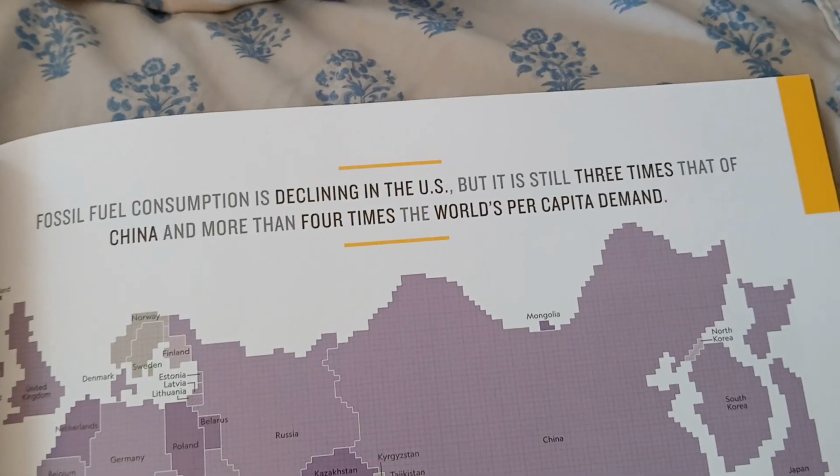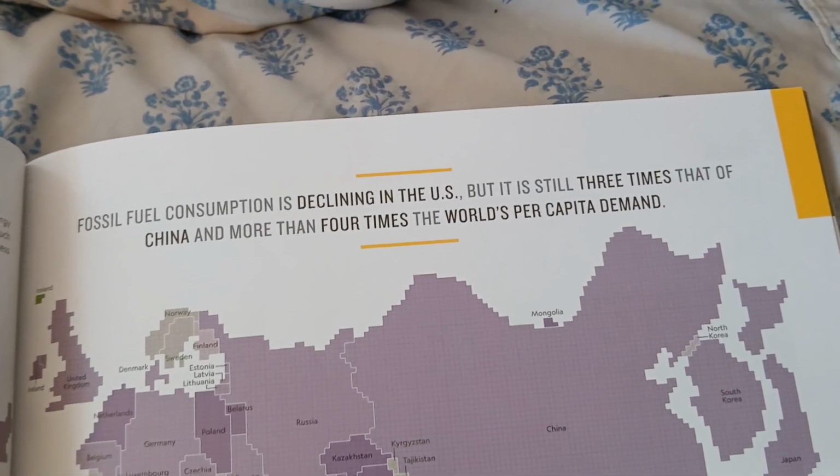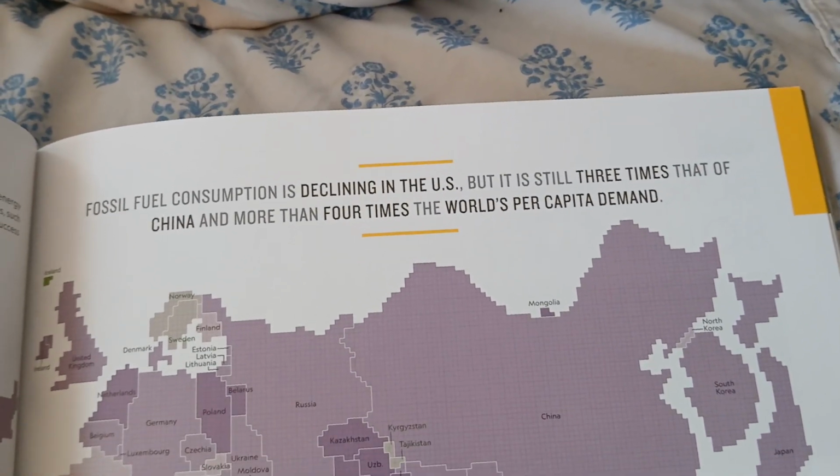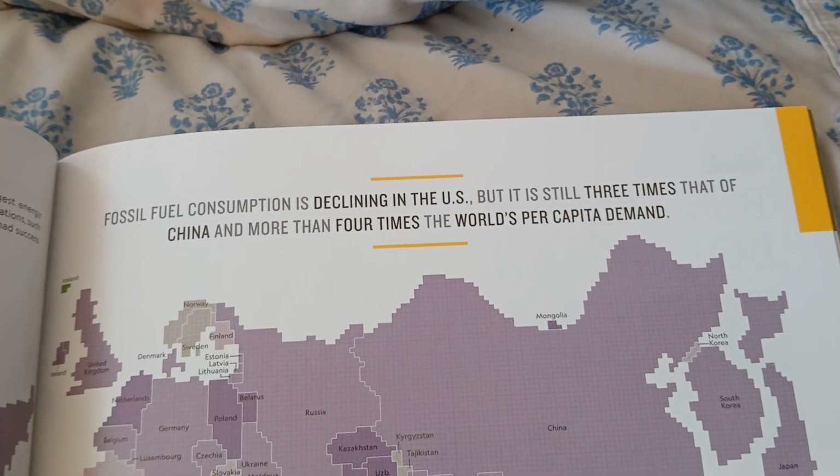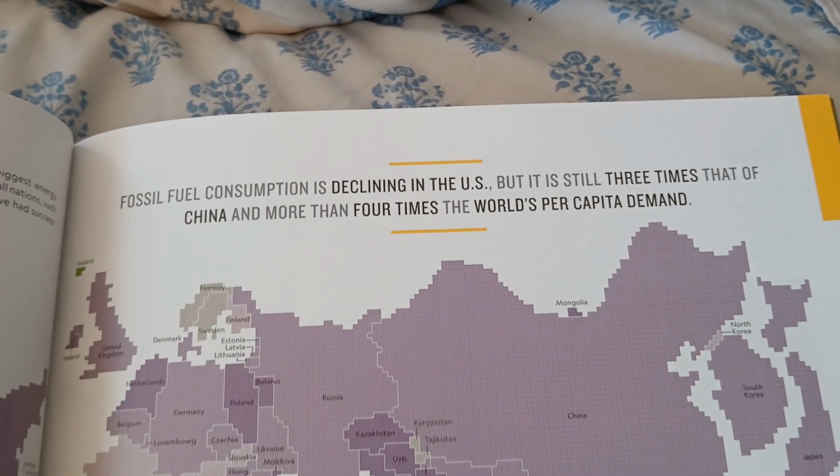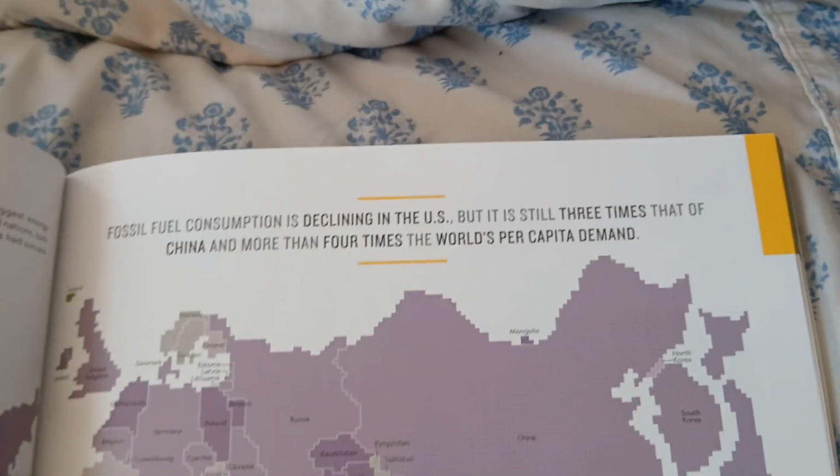So this is power sources, energy consumption. Fossil fuel consumption is declining in the US, but it is still 3 times than that of China and more than 4 times the world's per capita demand.